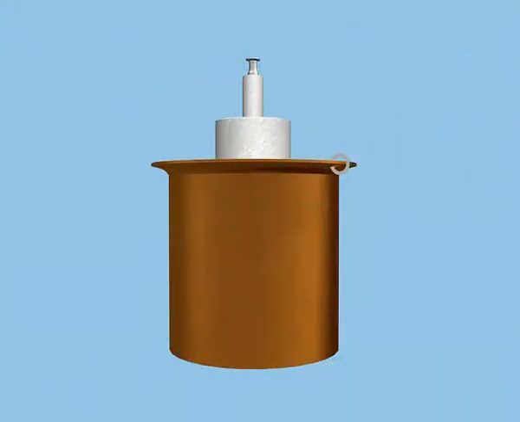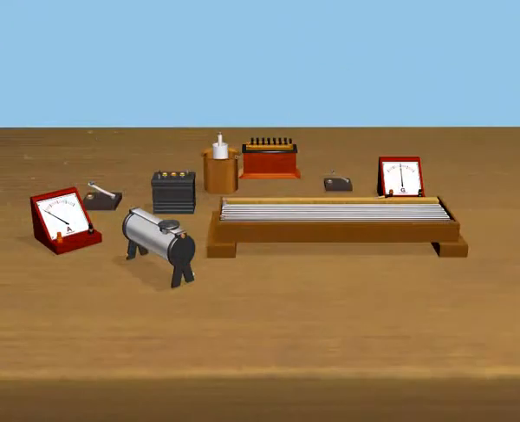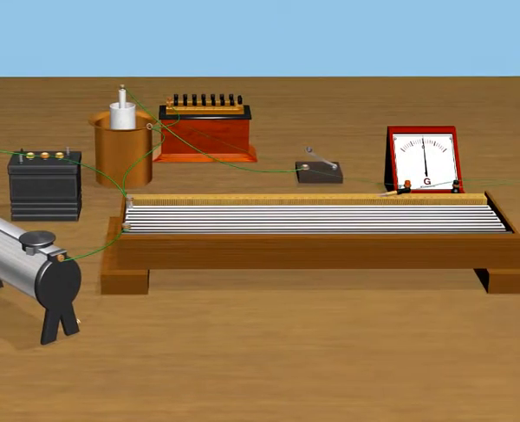A Daniell cell is used as the primary cell whose internal resistance is to be found. R is the shunt resistance in parallel with a given cell. First of all, make tight connections according to the circuit diagram.